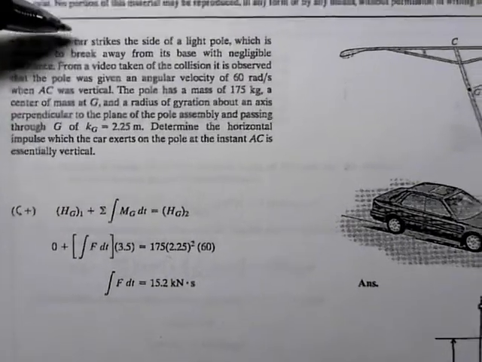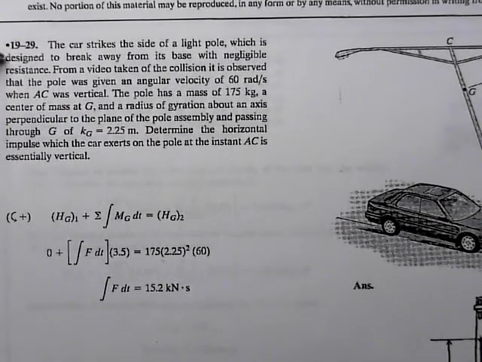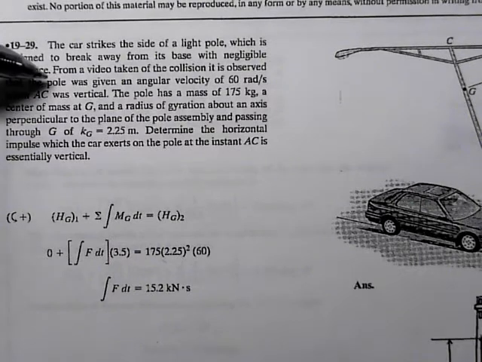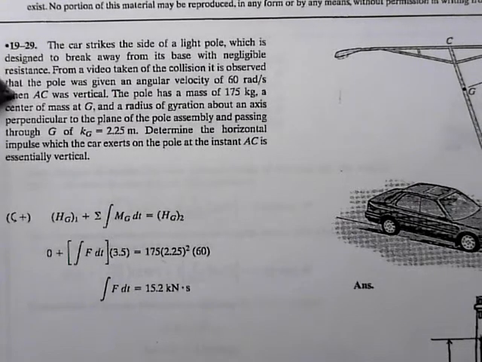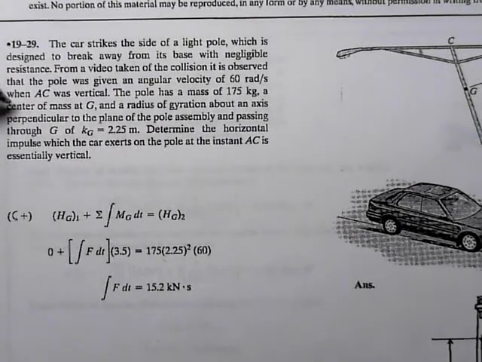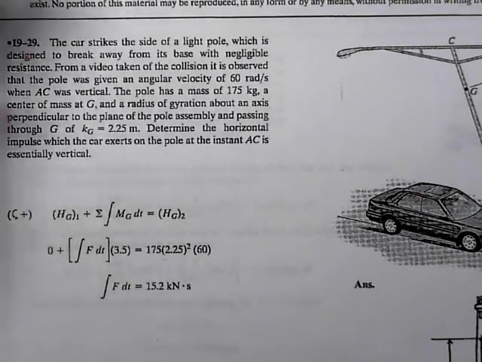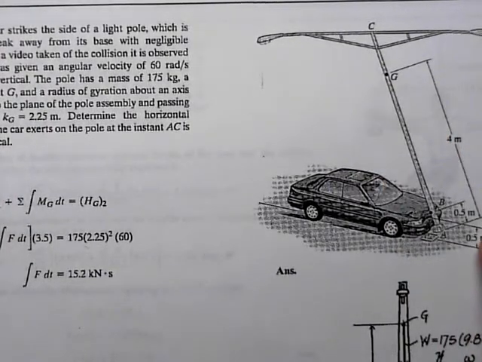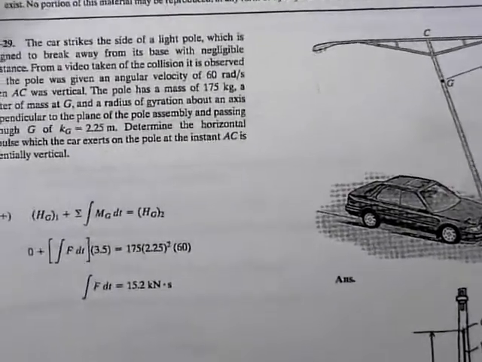It says the car strikes the side of a light pole, which is designed to break away from its base with negligible resistance. From a video taken of the collision, it's observed that the pole was given an angular velocity of 60 radians per second when AC was vertical, when the pole was vertical. The pole has a mass of 175 kilograms, a center of mass at point G, which is 4 meters.